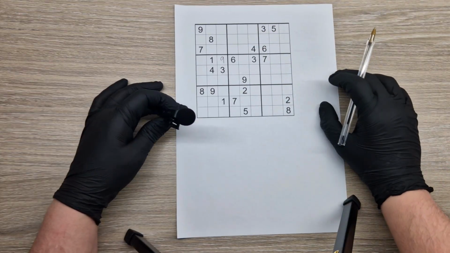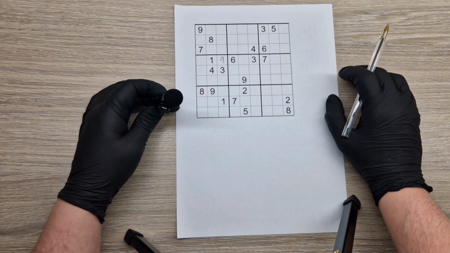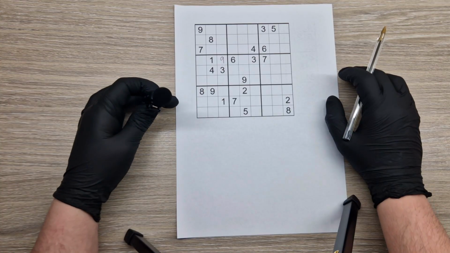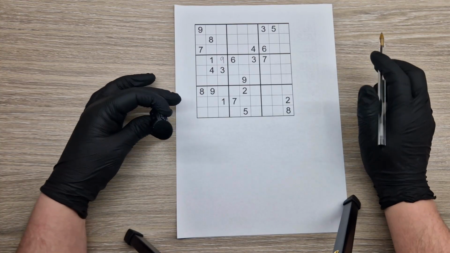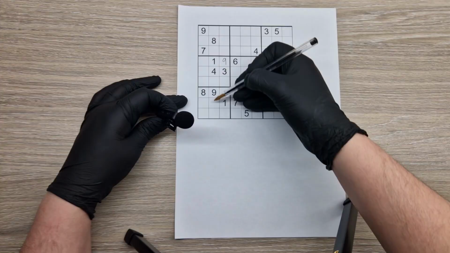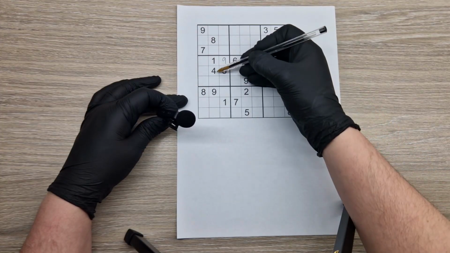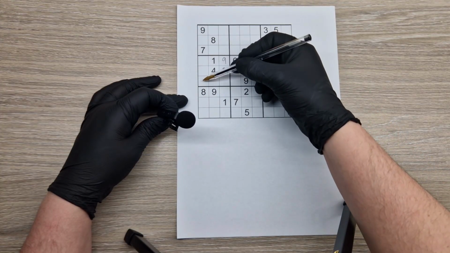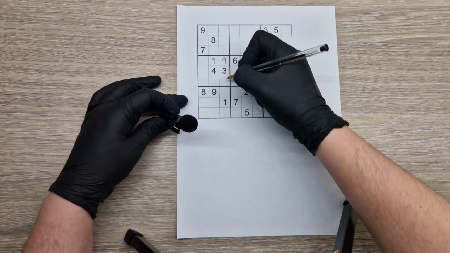This is really going to be a really hard puzzle. Number 8 here. Number 8 covers these. So in this square, these are all removed, and this one, so 8 has to go there.